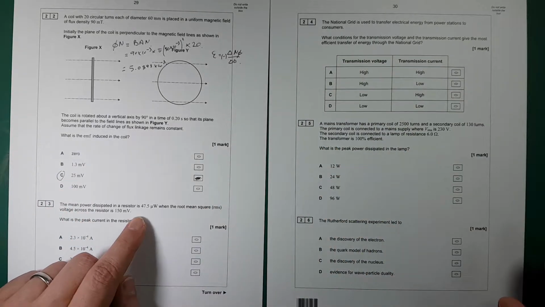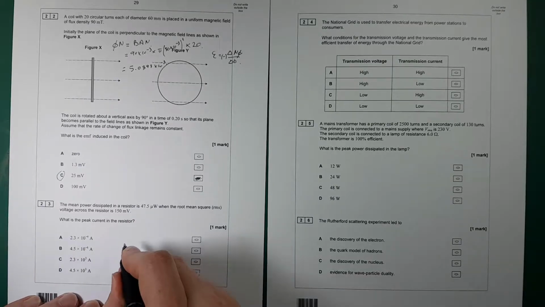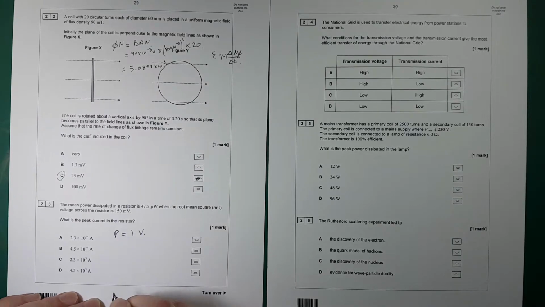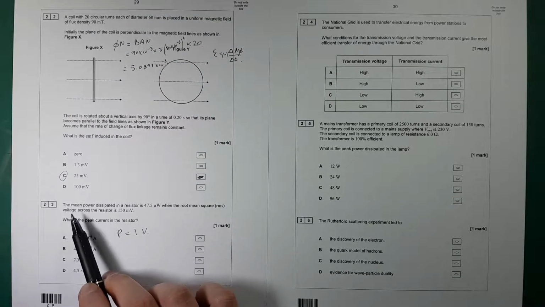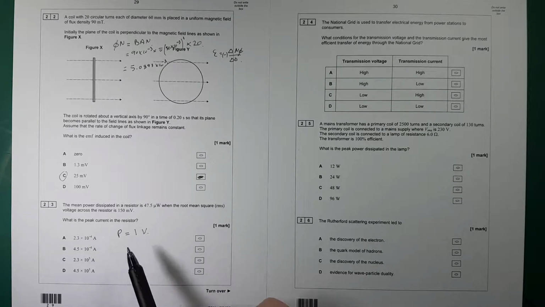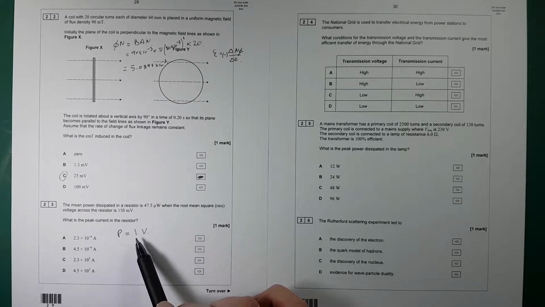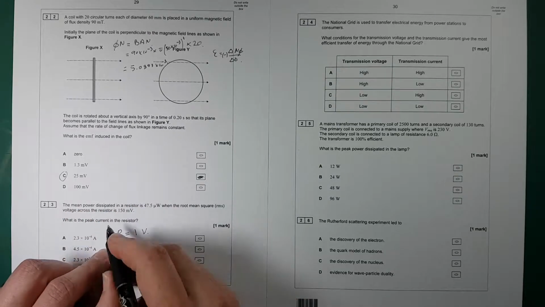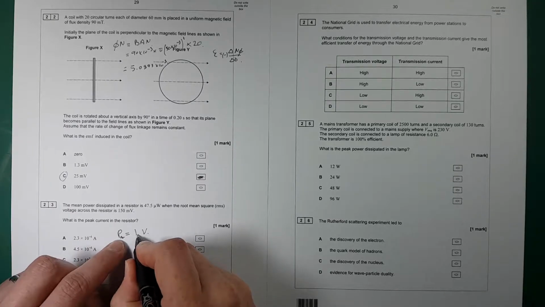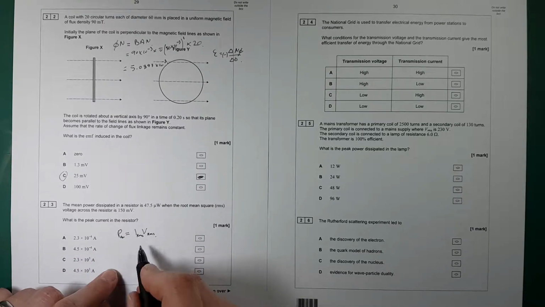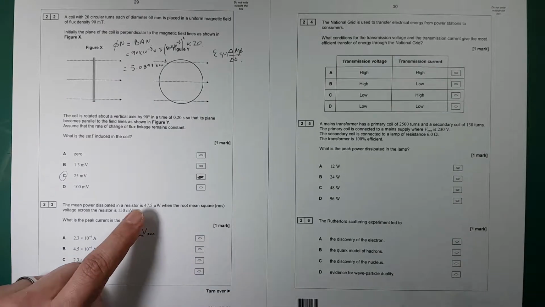The mean power dissipated in a resistor. P is equal to IV in general. In this one we're trying to find the peak current in the resistor. What I'm going to do first is find the RMS current inside the resistor. The mean power dissipated is when you multiply the RMS versions of these two quantities together. So here goes.